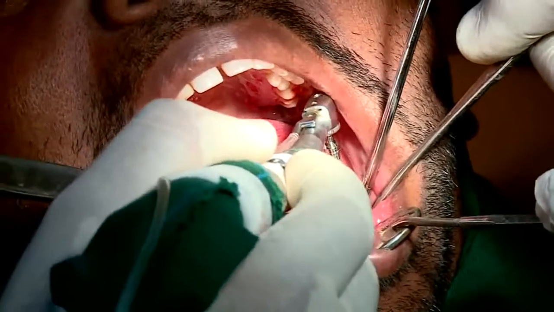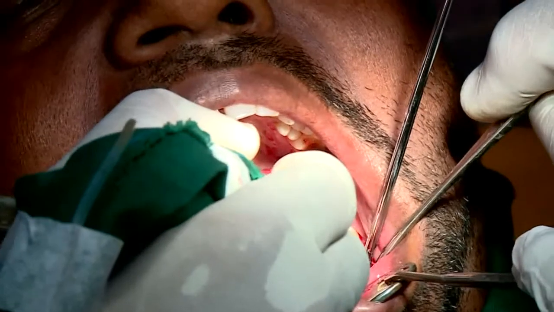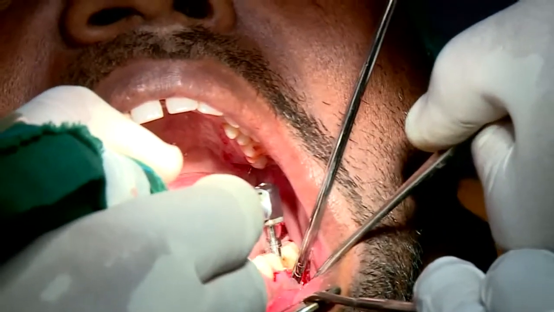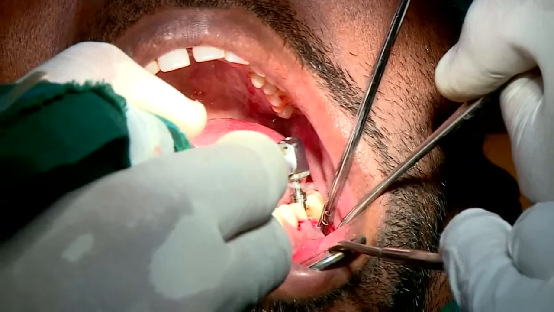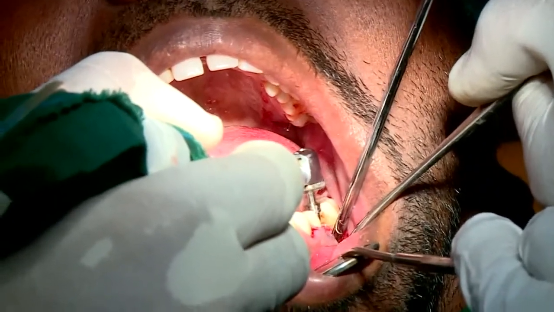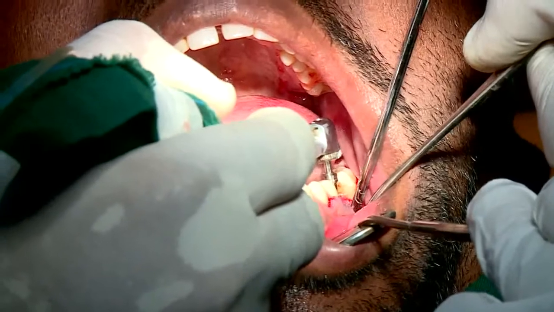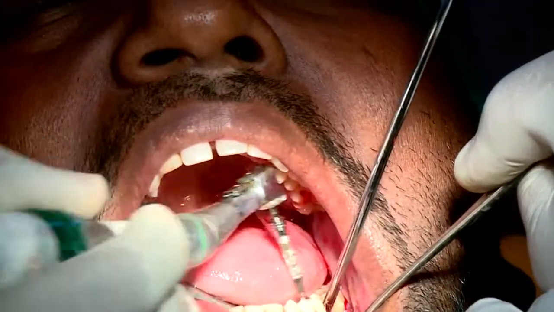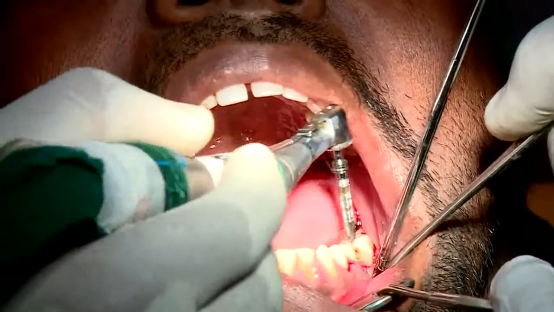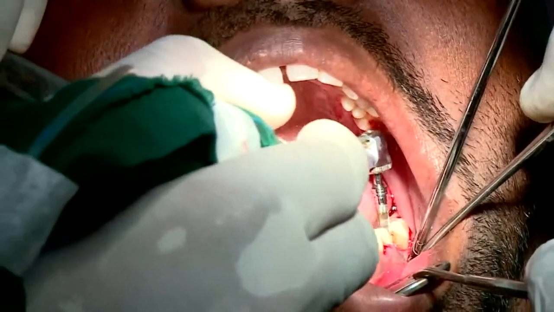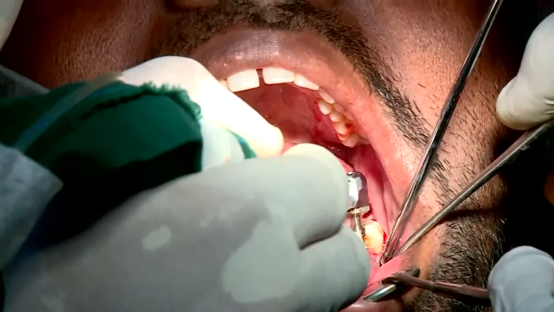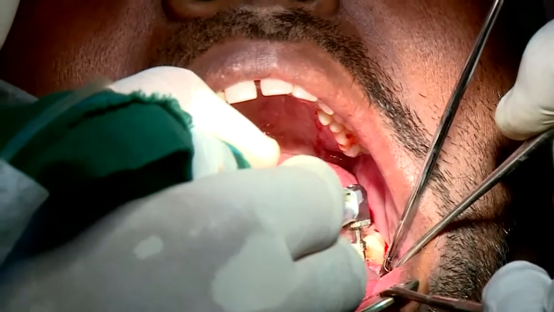From natural sources, suppose you have a 3 molar. They have planned 3.75 into 11.5. 3.75 is the diameter and 11.5 is the length of the implant. The basic guideline will tell you that to place the implant, the minimum distance between the natural tooth and the implant will be around 1.5 to 2 mm. Not closer than that.